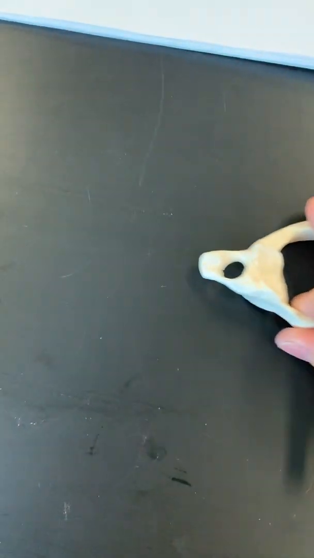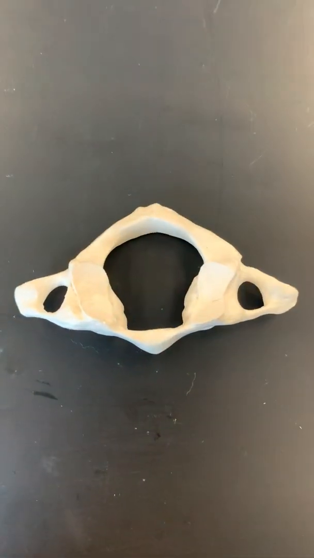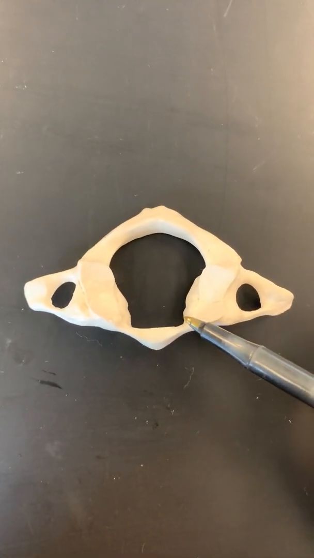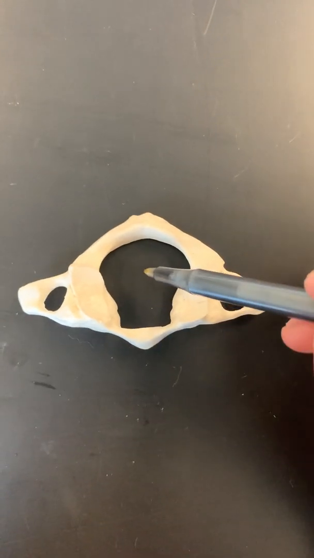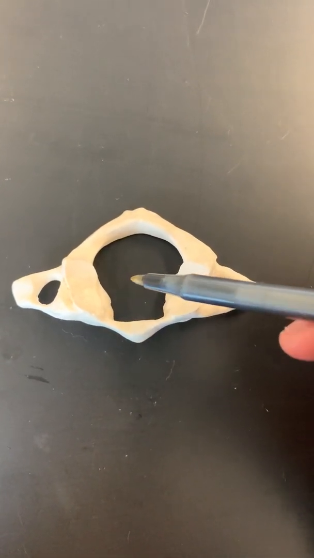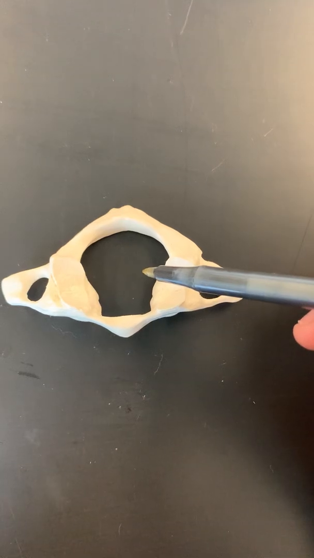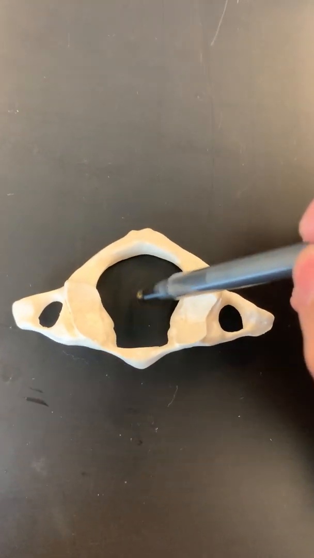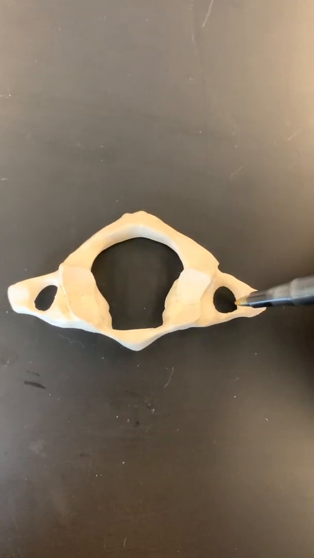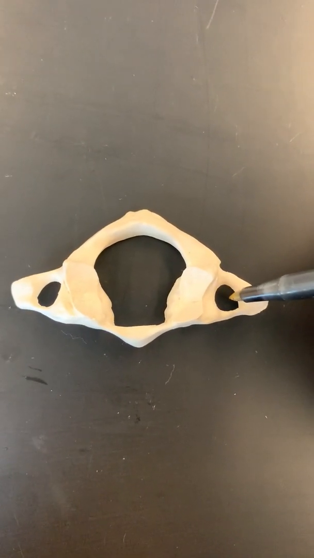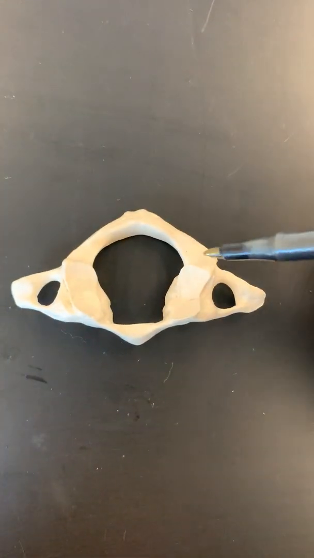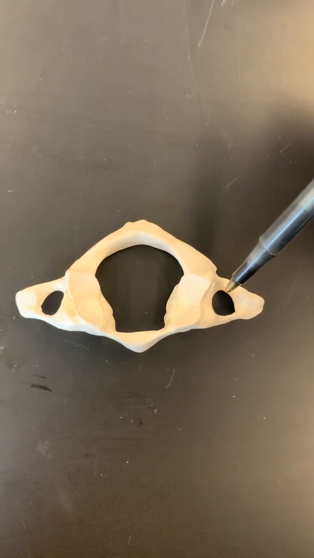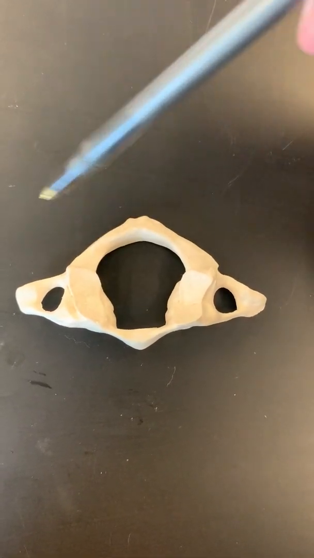Number 1, its name is the atlas. So this is the atlas. I'm going to start off with the different features. Okay, so a key feature of all of these is the vertebral foramen, located here in the center. Okay, on the sides here, you have the transverse foramen. All right, so vertebral foramen, transverse foramen, and then you have the transverse process.